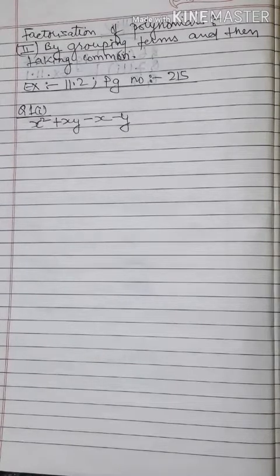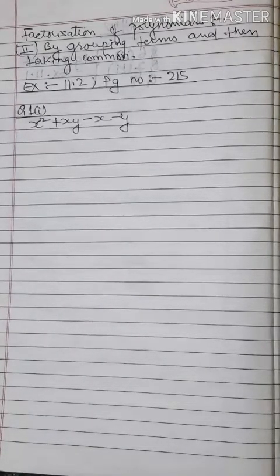Okay boys, in today's class we'll discuss factorization of polynomials by the next method, which is by grouping of terms and then taking common. We will discuss a few numerical examples from exercise 11.2, on page number 215, so that the concept of factorization of polynomials by grouping of terms and then taking common is clear to you all.